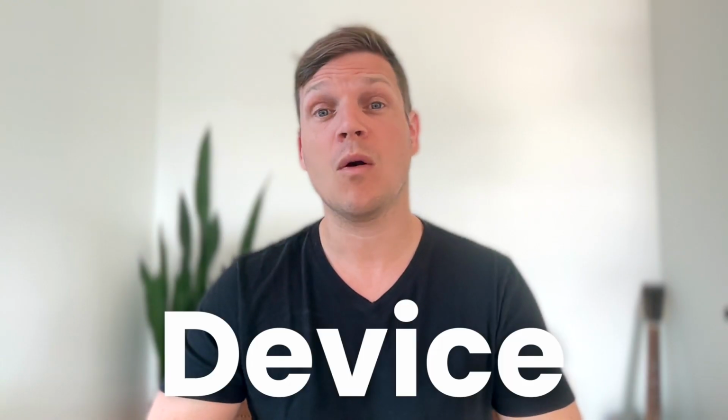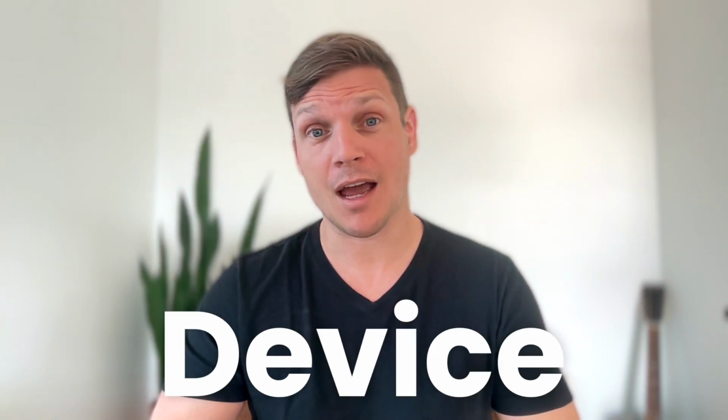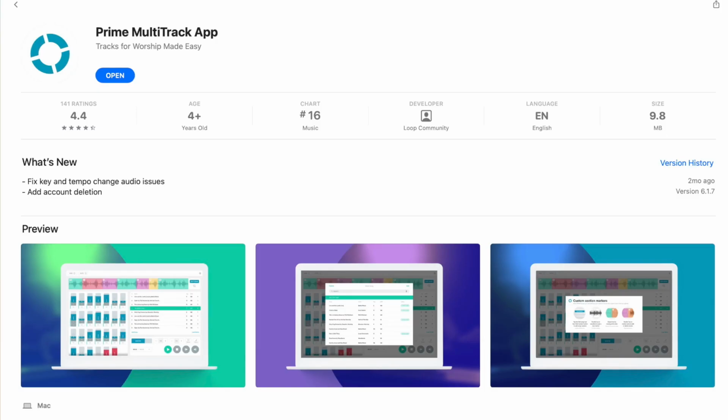Now, there's a number of things that you need to have in place to really thrive with tracks. First off, you need a computer or a device that can actually run the software to run the tracks. And then you need the software itself. I love Loop Community's Prime app. It's totally free and gives you a lot of flexibility. Then you need the tracks themselves. Once again, Loop Community offers both master tracks from albums as well as community tracks. Worship Artistry has actually started offering the stems from our tutorials at Loop Community, so, we're friends.